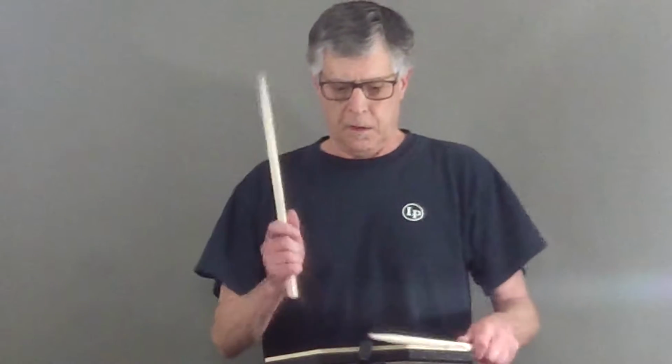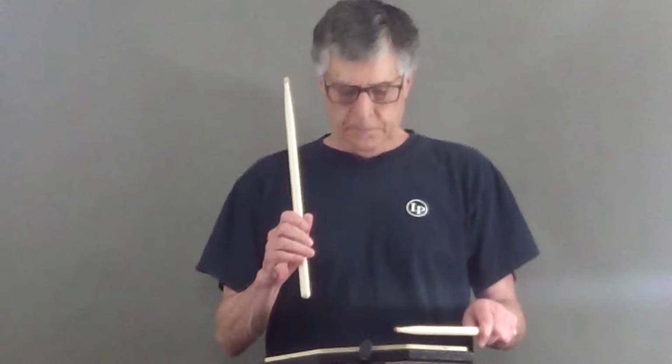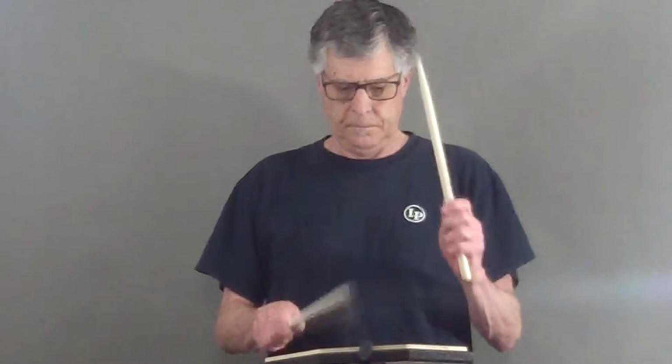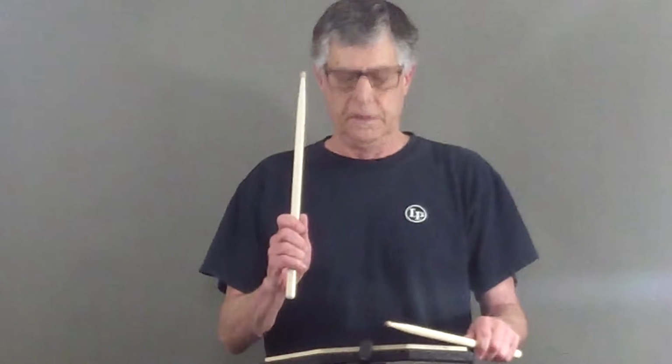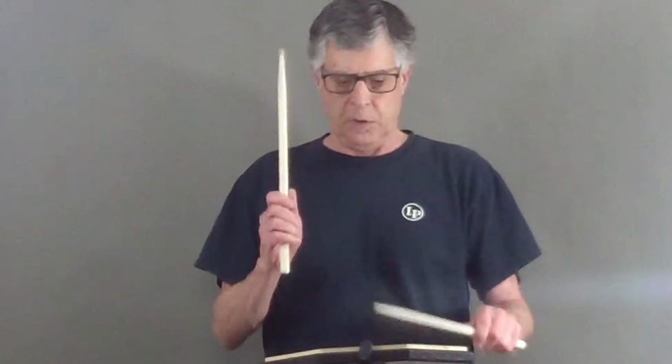I want to talk about the execution of a flam. A flam is basically two strokes, a grace note and a primary note. If you're playing an alternating flam, it's really a combination of an upstroke and a downstroke. And the same thing, upstroke on the right, down on the left. So that would be the example of what we call an alternating flam, or hand-to-hand flam.